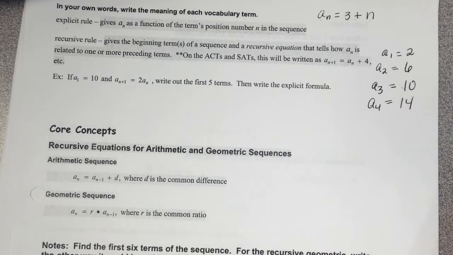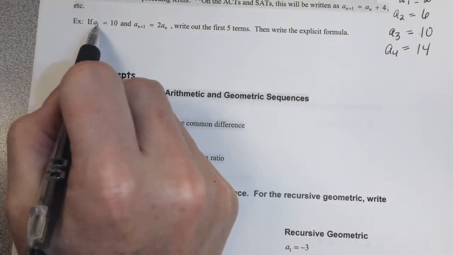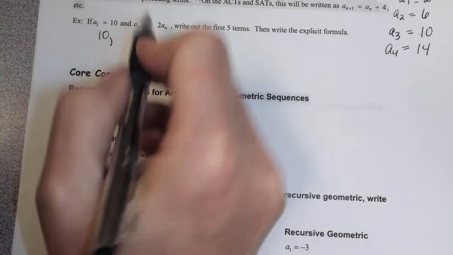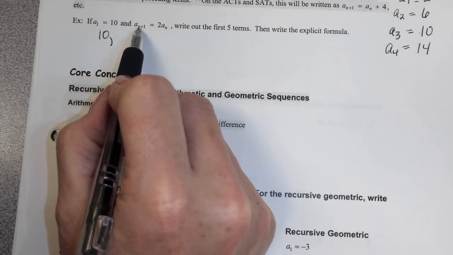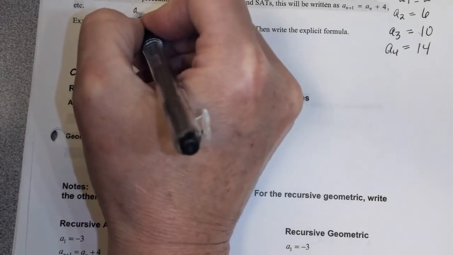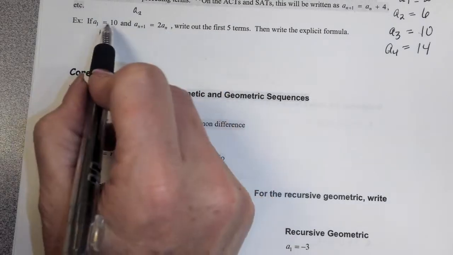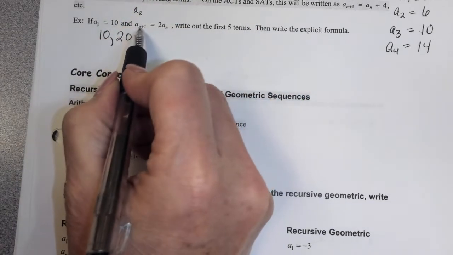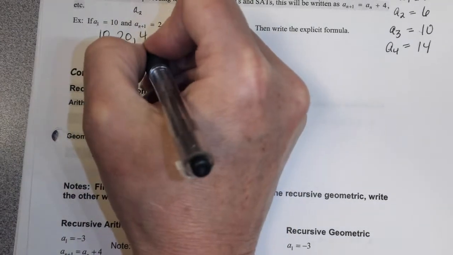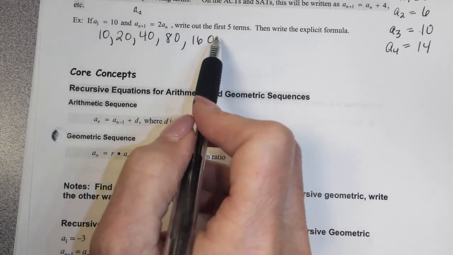So recursive rules aren't hard to figure out, they're just hard to come up with sometimes, as you'll see in a little bit. So in this one, if a sub 1 is 10, so we already know the first term, now it's saying my second term would be a sub 2, which means n is really 1, so it's 2 times a sub 1. Well, a sub 1 was 10, so 2 times 10 is 20. And this just is going to mean the next term is 2 times the one before it. So there would be our first 5 terms.